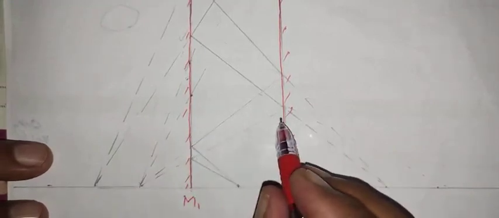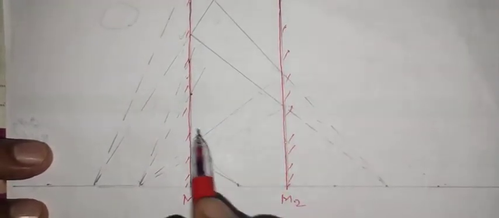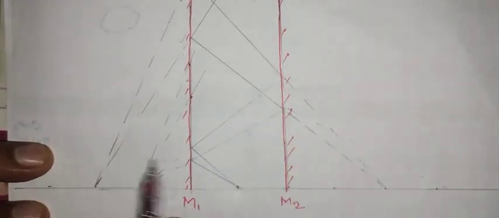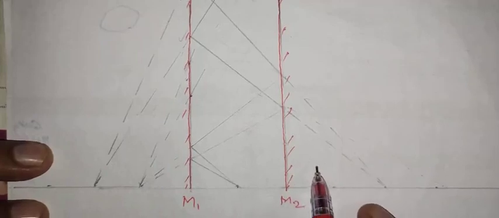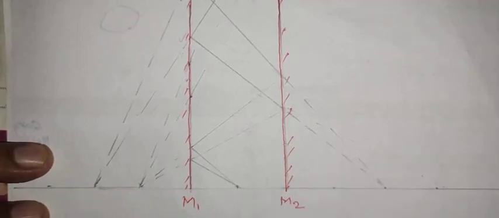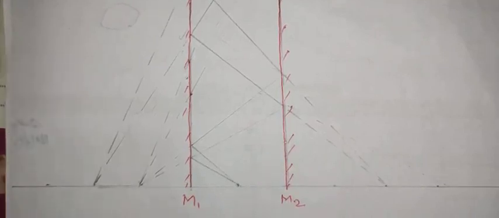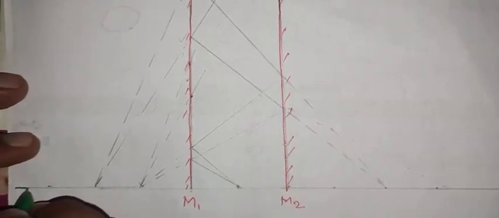Their polished surfaces face each other and the silvered surface is at the back. M1 is on the left-hand side and the M2 silvered surface is on the right-hand side, so the plane surfaces face each other.